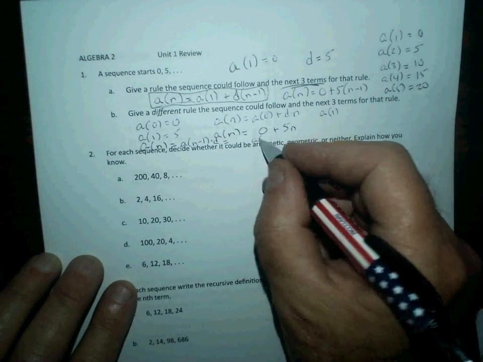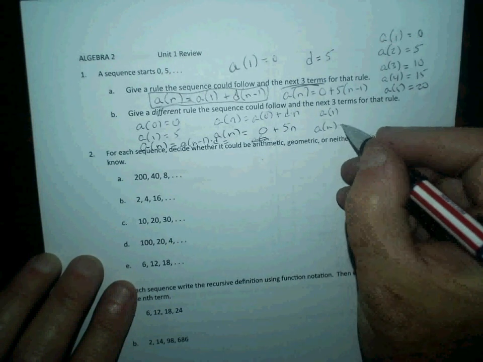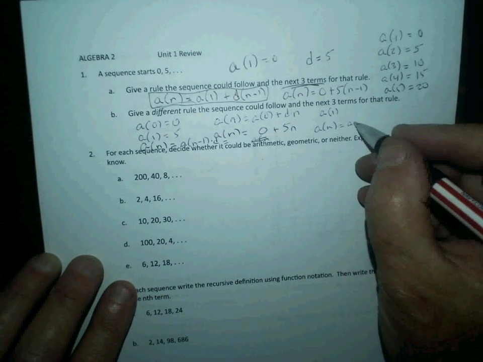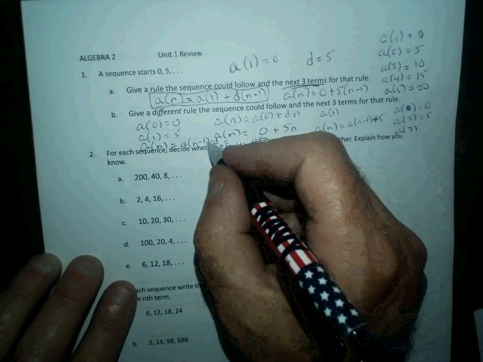So if you want to use a recursive definition, we would have a of n equals a of n minus 1, and what's our common difference? 5. And so we know a of 1 is 0, a of 2 is 5. So a of 3 would be a of 2, which is 5, plus 5. Sorry, I don't know why I said times. We're on arithmetic, right? Plus 5. So what's our third term going to be?